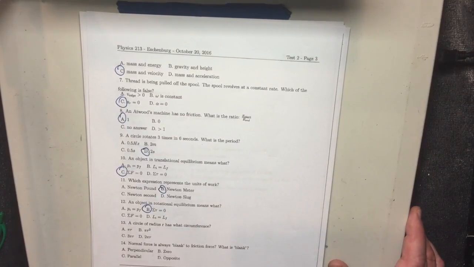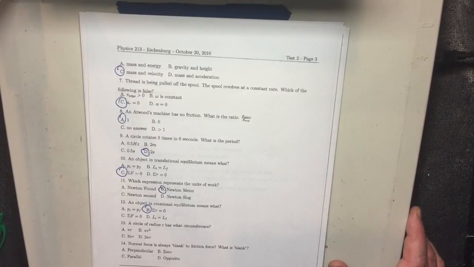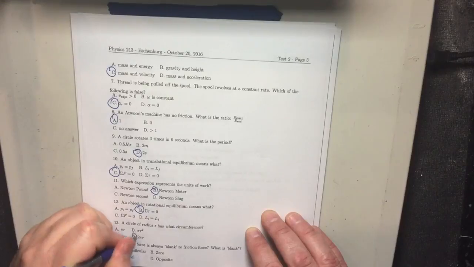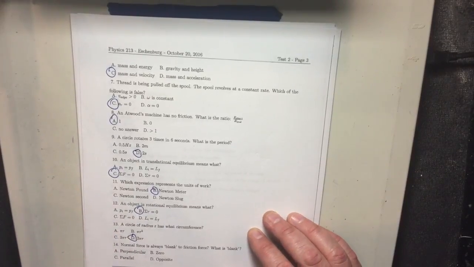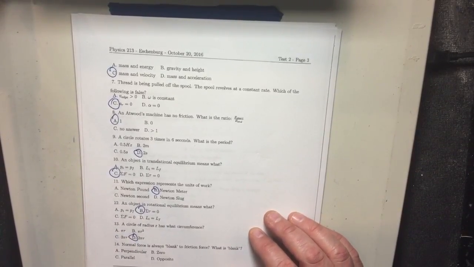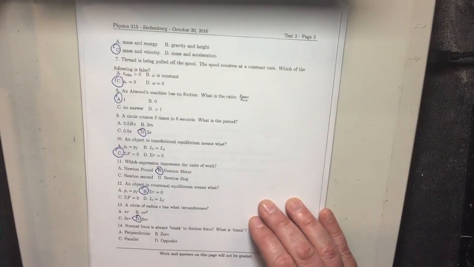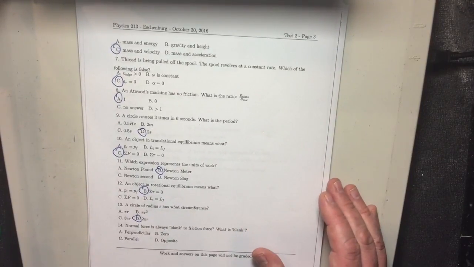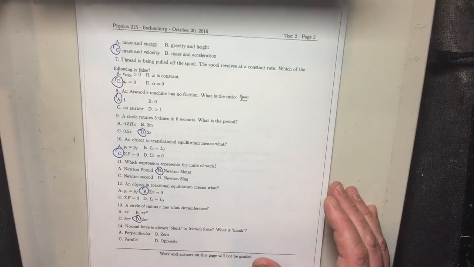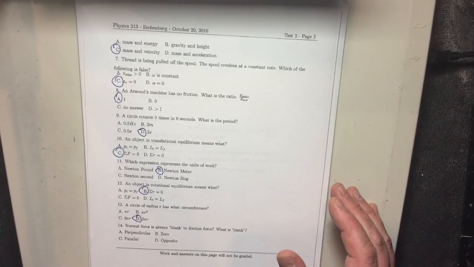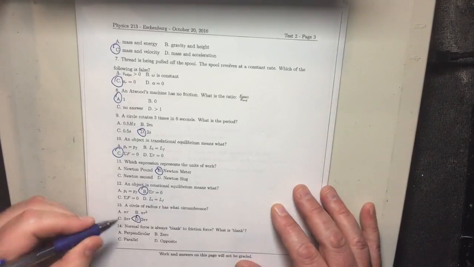13. Circle has radius of what? What's the circumference of a circle? 2 pi r. Congratulations, you've saved me from having to burn the whole building down. Normal force is blank to friction force. This one, I don't think this one will be in here. But normal force is always what to friction? Actually, it could, because Atwood's machine is going to be true. Perpendicular, yes.